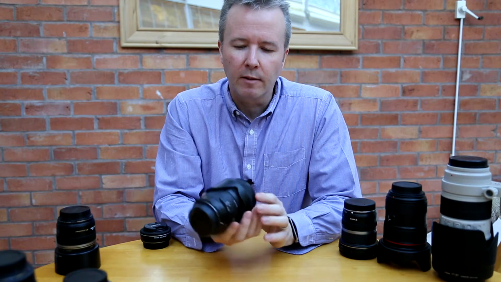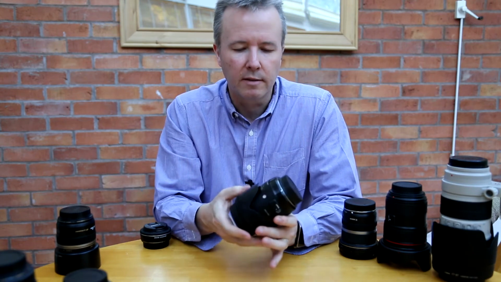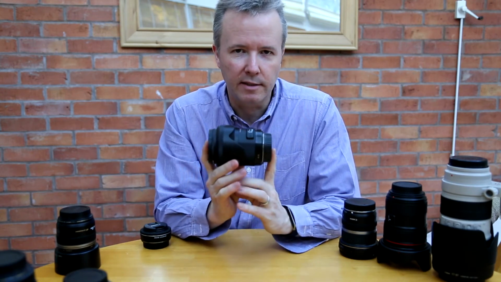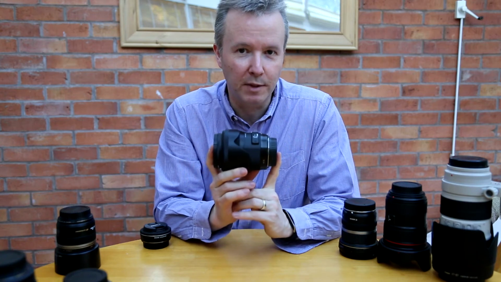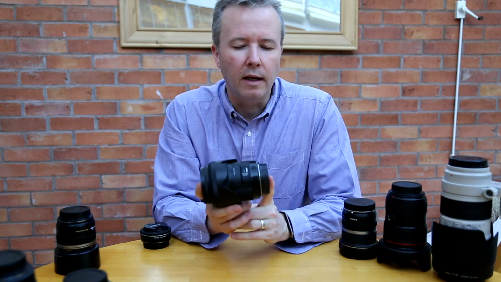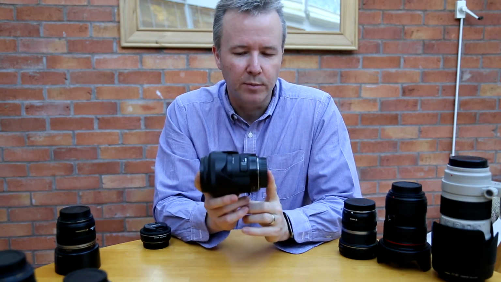So when you're looking at lenses, you're looking at the f numbers. That gives you a rough idea of how different lenses compare. So if I want to let twice as much light in as this f1.4, I would have to go to an f1 lens, and they're pretty rare and pretty expensive.